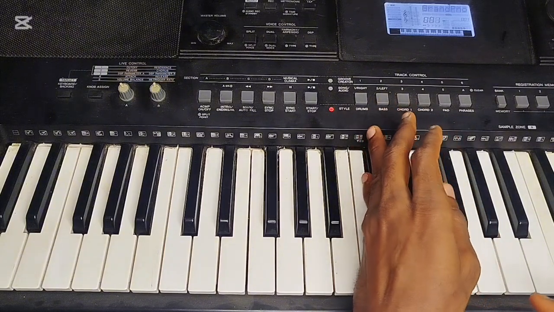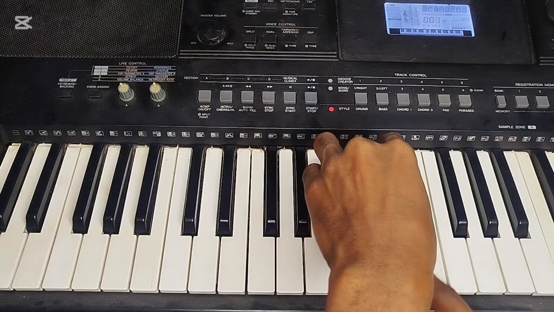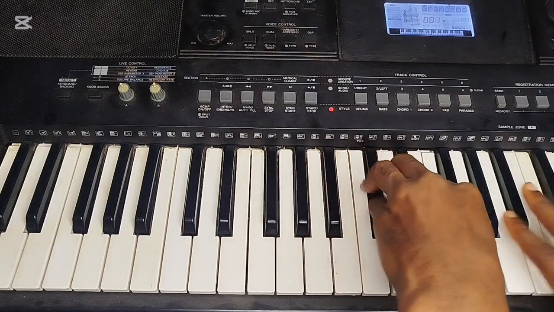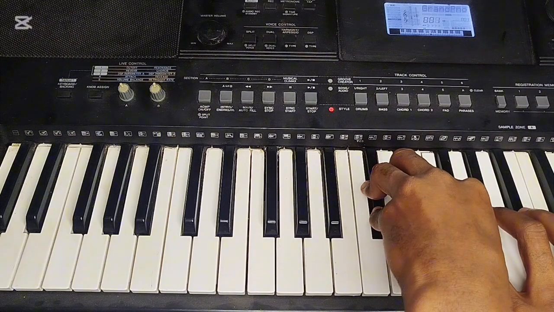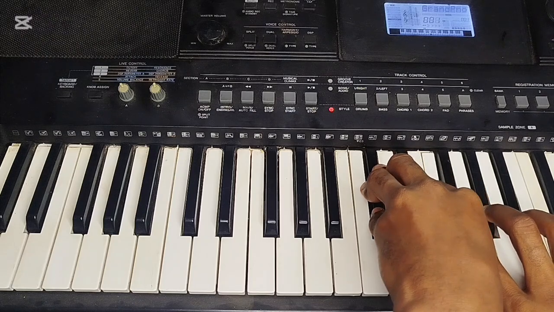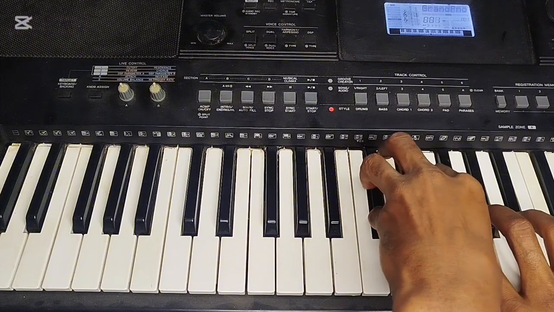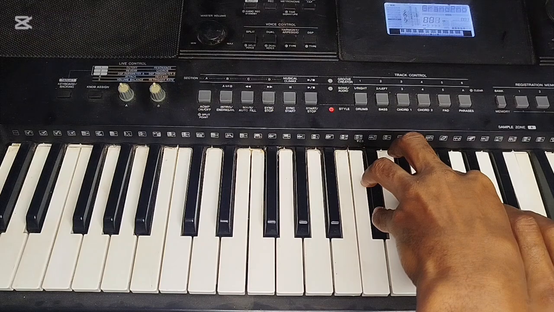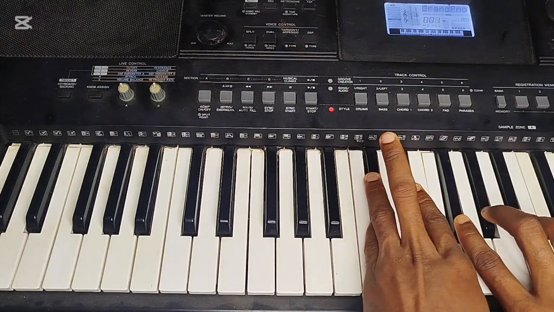So on your C sharp, which is your D flat, same process, your tone, tone, semitone. Then your tone, tone, tone, semitone. Hope you got it. That is for your D flat.